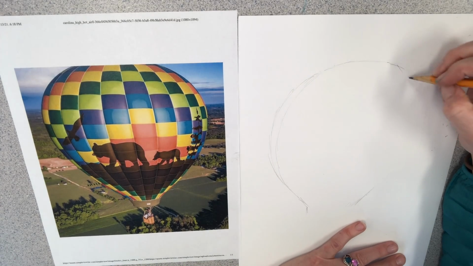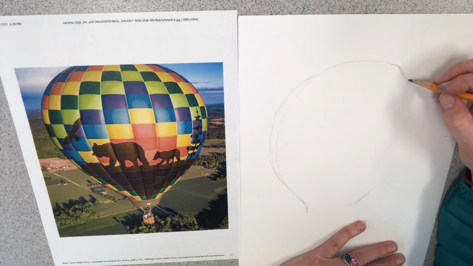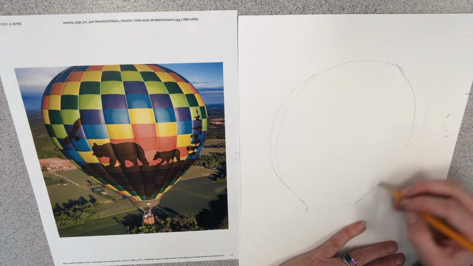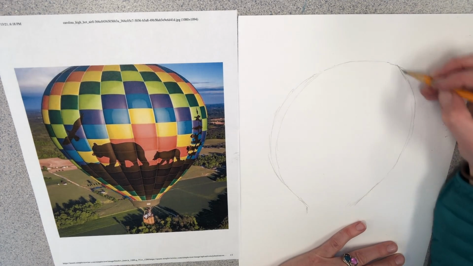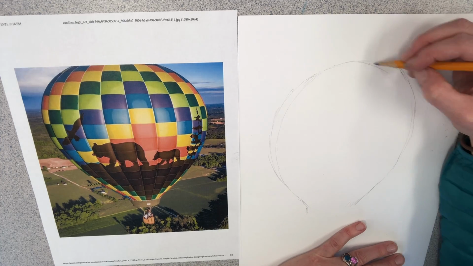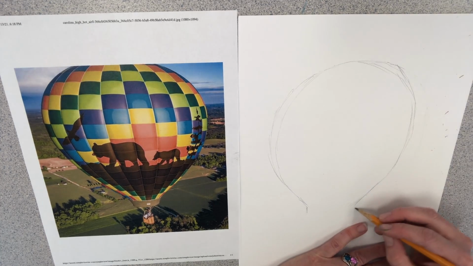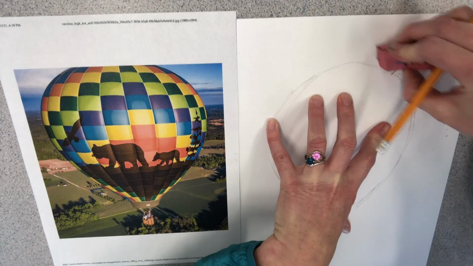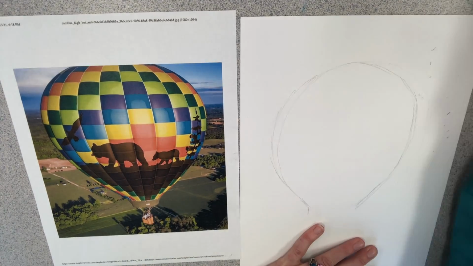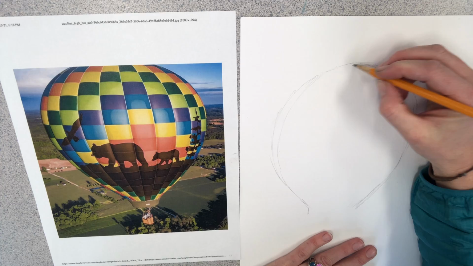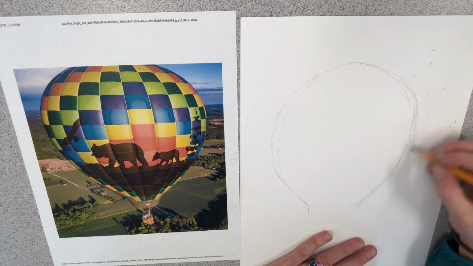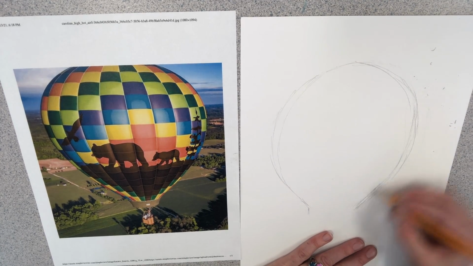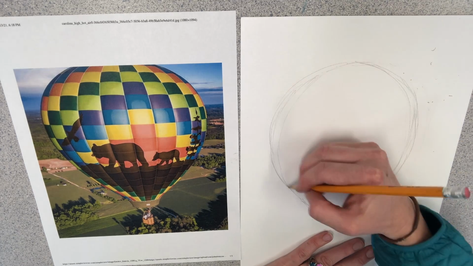I mess up all the time, and instead of being like, oh my gosh, I can't do this, which is what I used to do, I tell myself, you just need a little bit of practice, you'll get there, okay? And I draw it out really lightly first, okay? Some light, loose sketch lines.